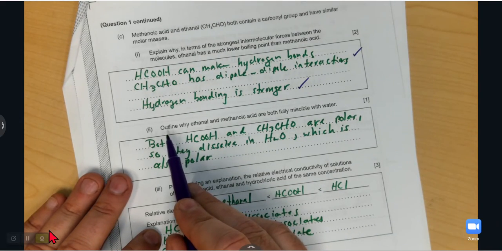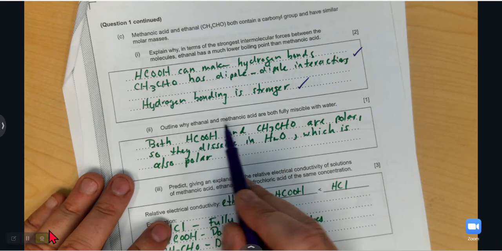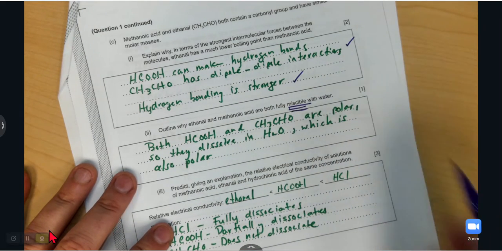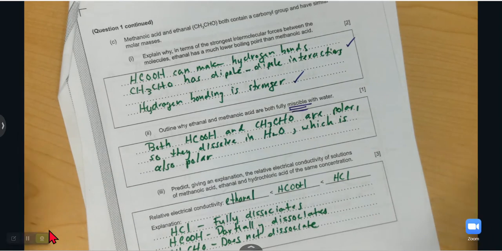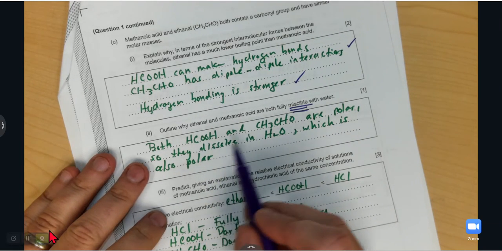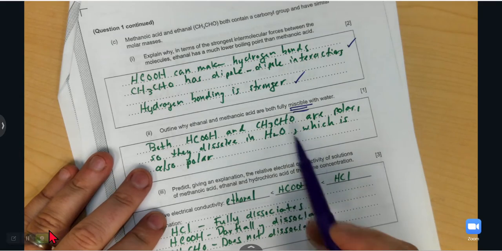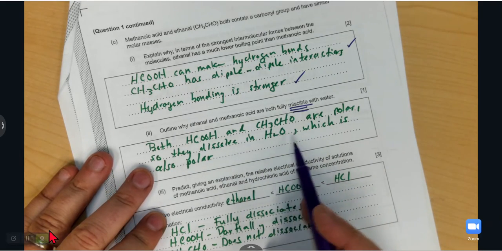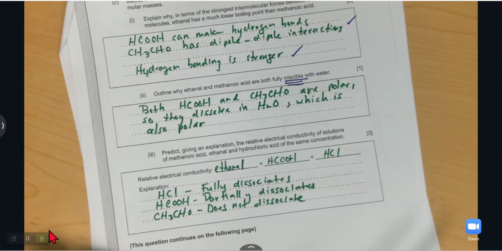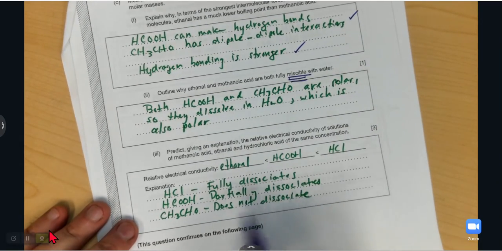Part 2, II says, outline why ethanol and methanoic acid are both fully miscible. Miscible is just another word for soluble. So water is a polar solvent, and both methanoic acid and ethanol are polar. So they'll both dissolve in water, which is also polar. I would avoid terms like 'like dissolves like', but that's really what that's about.